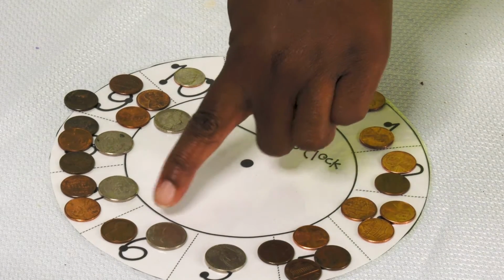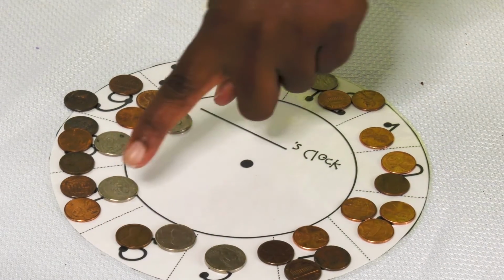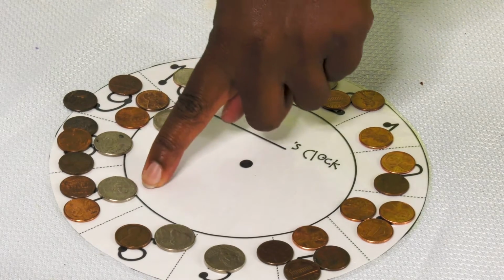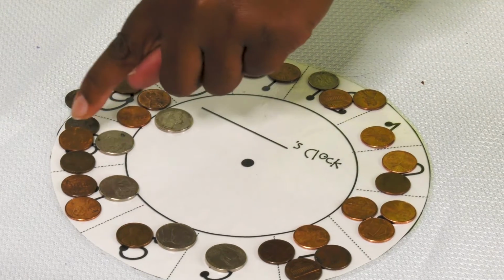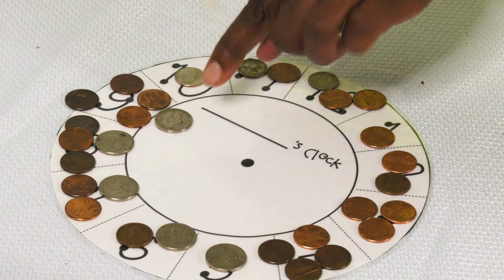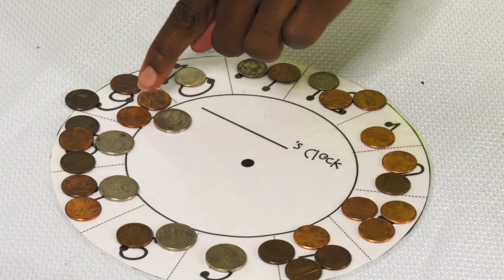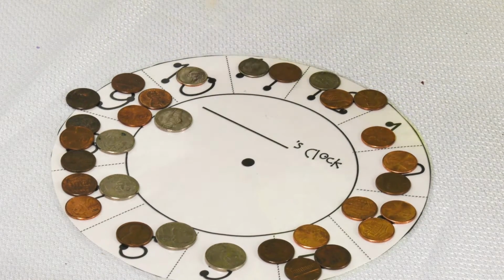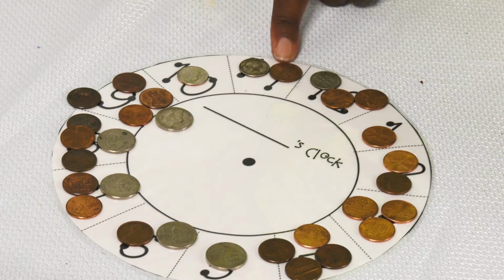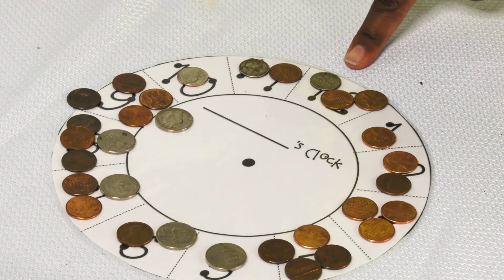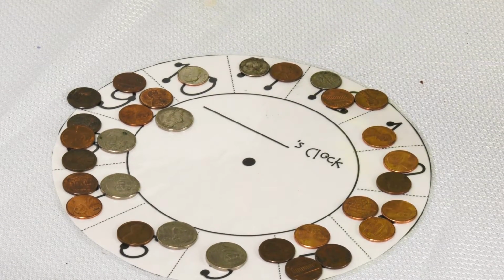And for the number 6, we use a nickel plus 1 penny. For the number 7, you would use a nickel plus 2 pennies. For the number 8, you use a nickel plus 3 pennies. For the number 9, you would use a nickel plus 4 pennies. And for the number 10, you would use a dime. For 11, you would use a dime and a penny. And for the number 12, it's a dime and 2 pennies. So boys and girls, I thought this would be a fun way of learning how to tell time using coins.